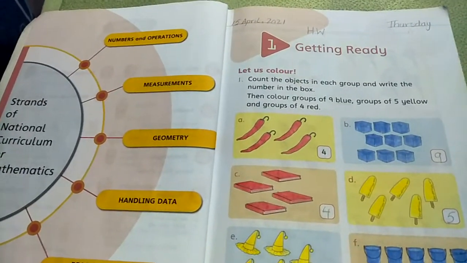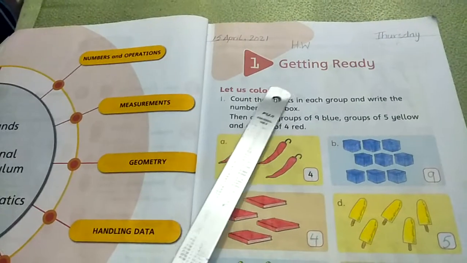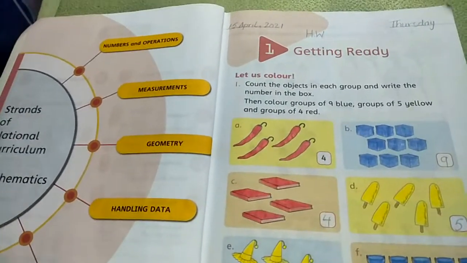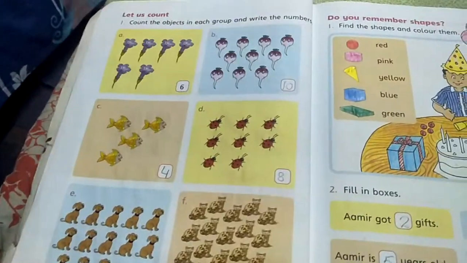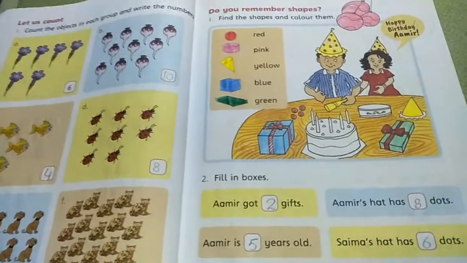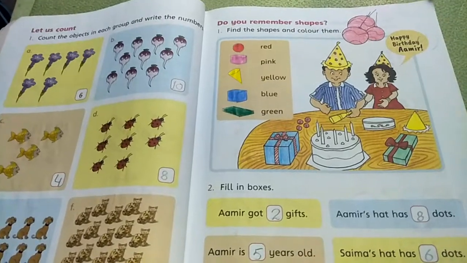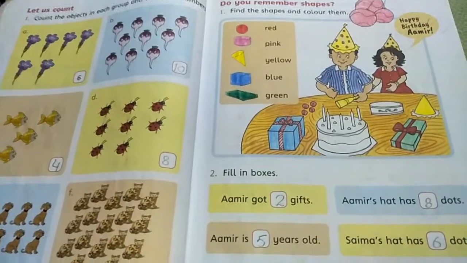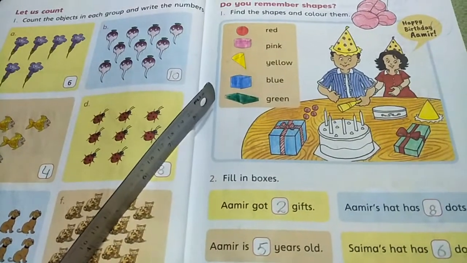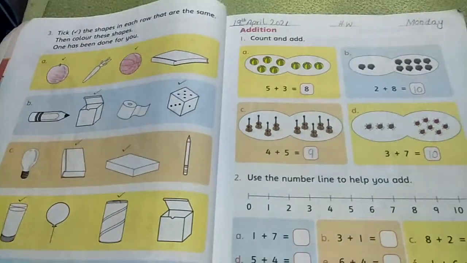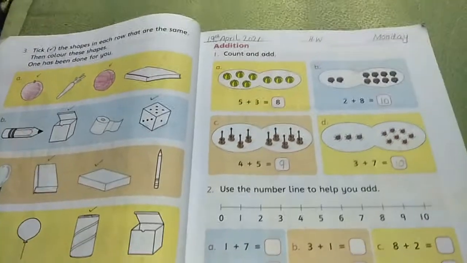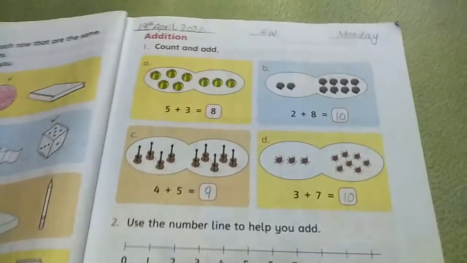In our previous lecture, हमने पढ़ा था about getting ready. Getting ready means किसी चीज़ के लिए तैयार होना. And in this topic, we learned about counting. हमने counting कैसे करनी है, हमने इसके बारे में सीखा था. और यहाँ पे हम देख सकते हैं we did work on page number 2 and 3. And we also did coloring like this. We did coloring also, and we did counting also, and today also we are going to start counting.